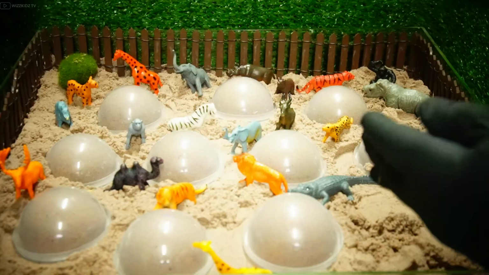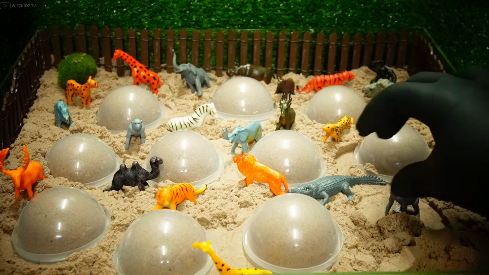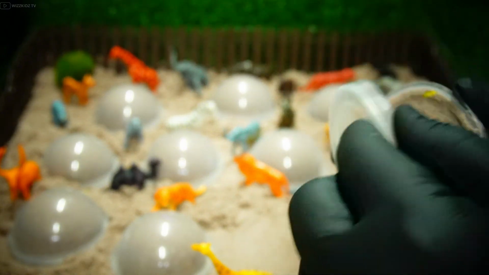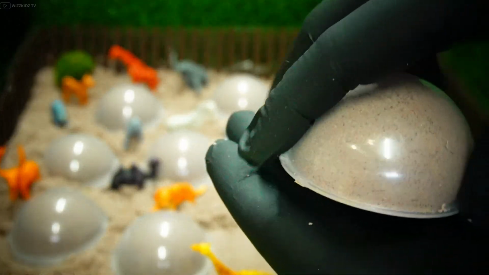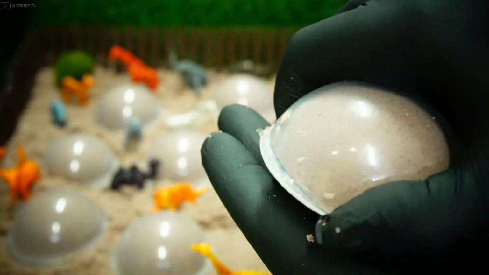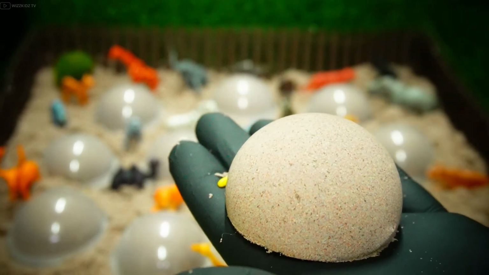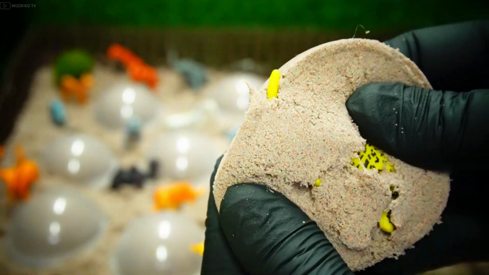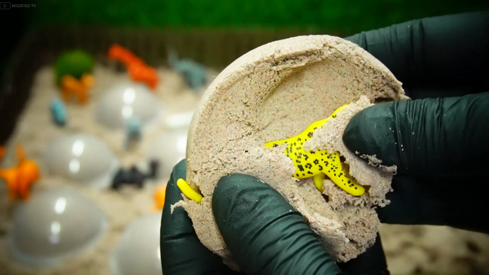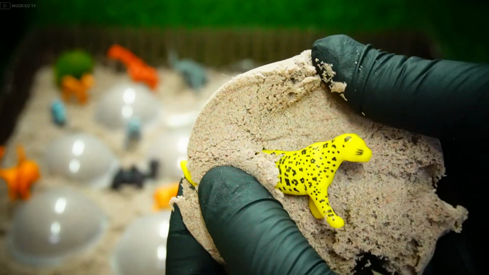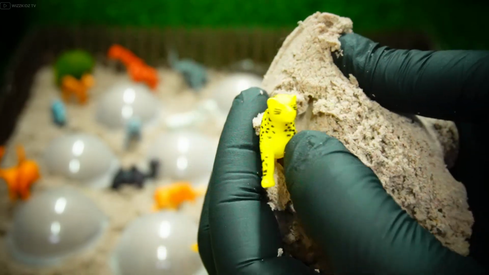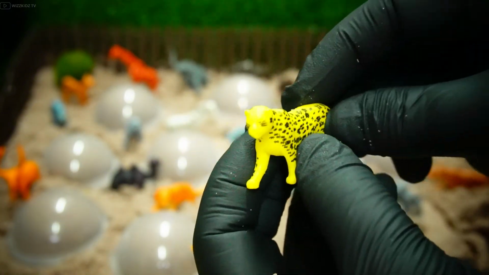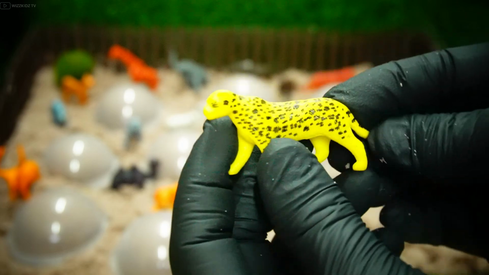Let's do another one. I wonder what's inside this egg. Can you tell me what wild animal is hiding inside? Let's open it. It looks like it has spots. Do you know what this is? It's a cheetah. Yes, a wild cat.